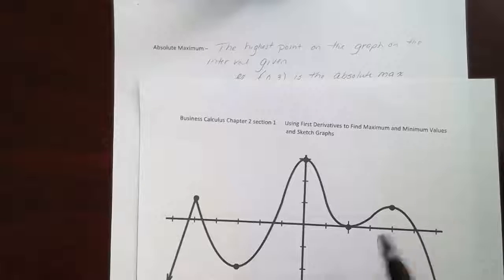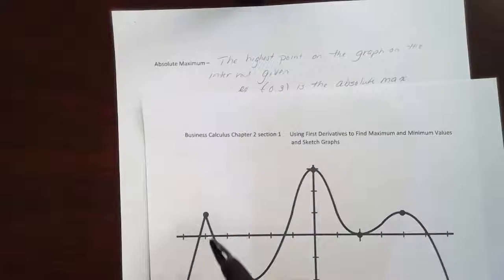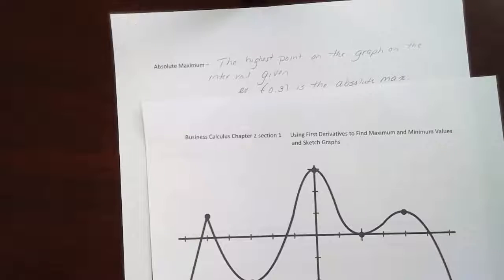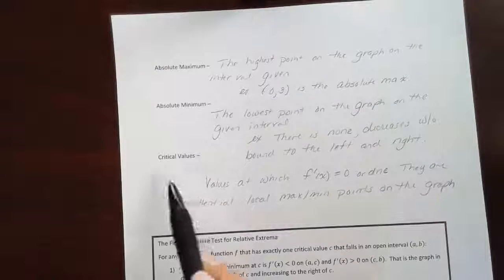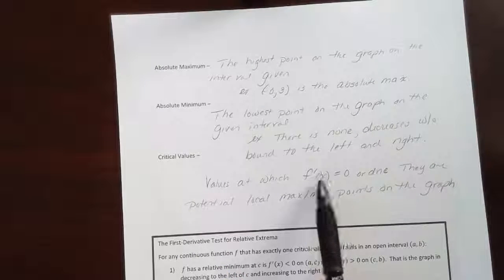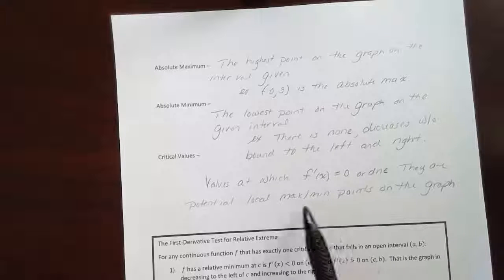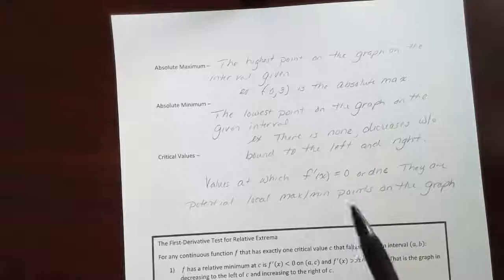Now, the other place that they may happen is a place like this point where I have many tangent lines, so the derivative actually does not exist here. So we're looking for places where our derivative is 0 or it doesn't exist to narrow down where our local max, local min values are. And we're going to call those critical values. They are potential max or min points on the graph. And again, just potential. They're not guaranteed.